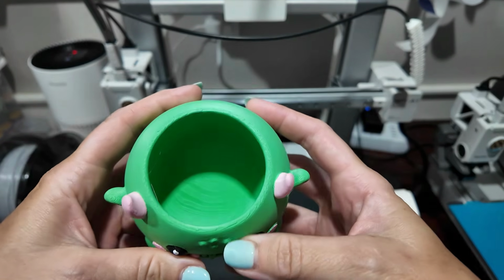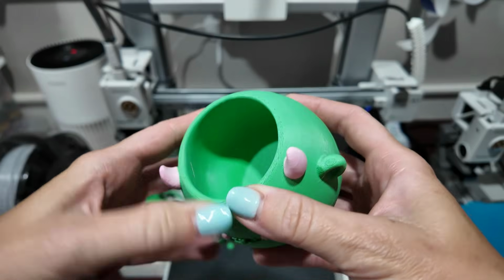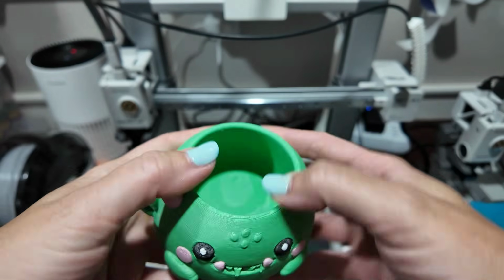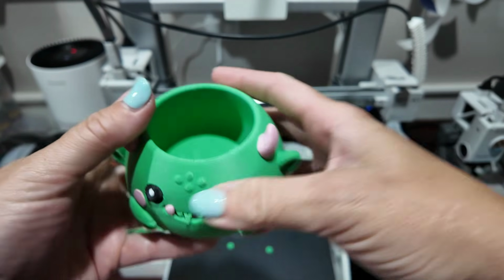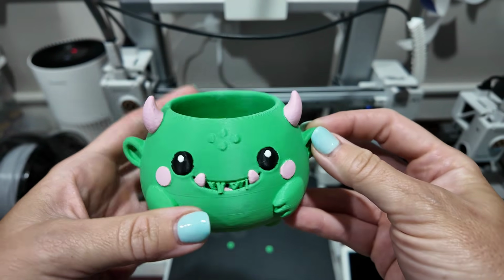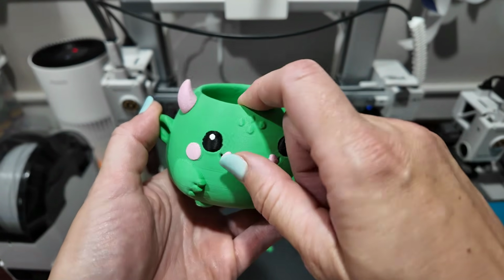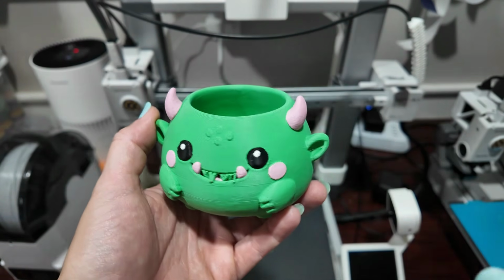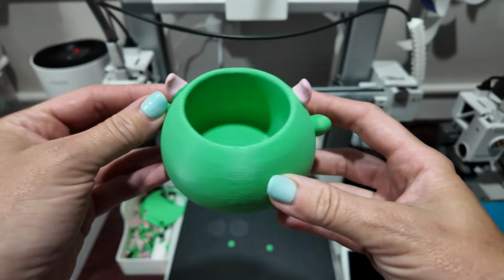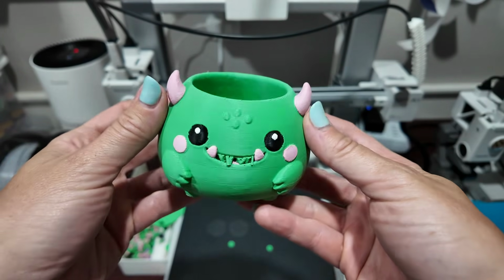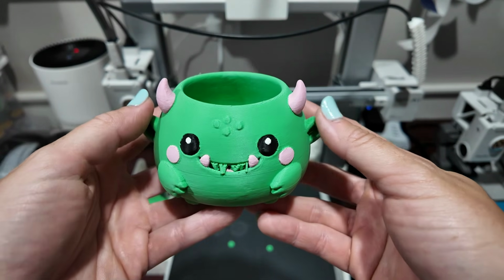But here he is. There's the inside. I'm impressed with the hollow body. And I'm going to put a really cute little succulent in this guy. I will get these supports out. He does have a little tongue in there, but I just want to show you how he turned out. So I'm quite happy with him.